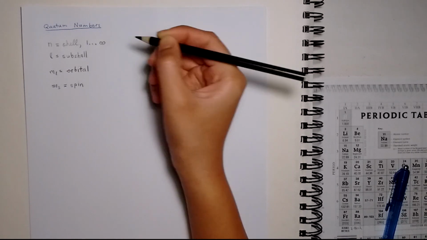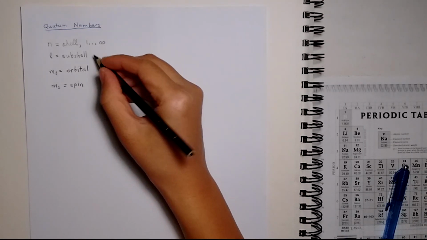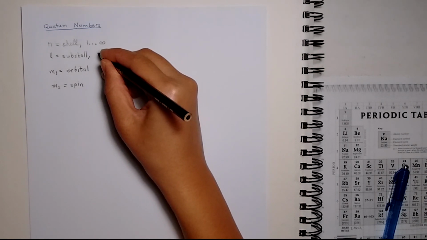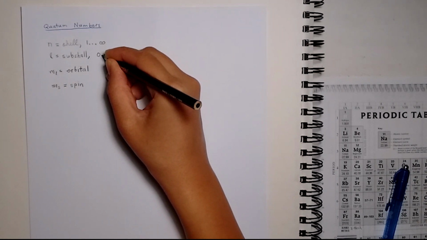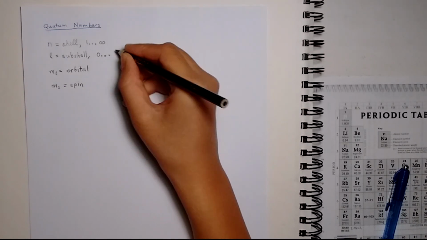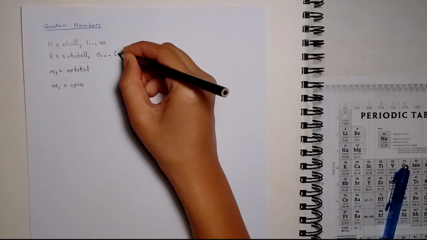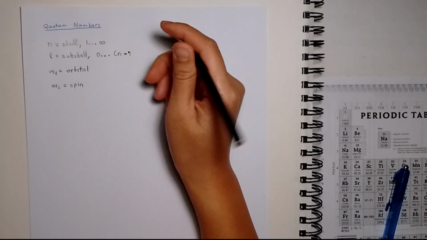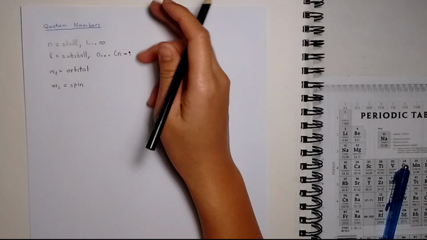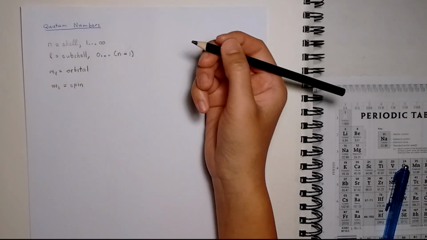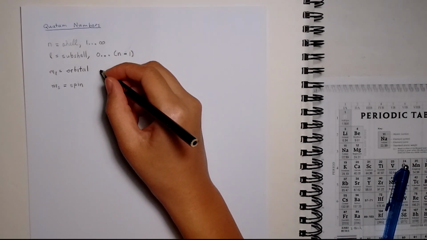For the second one, L can be 0 up to n minus 1. So you can include 0, and you can go as high as n minus 1.